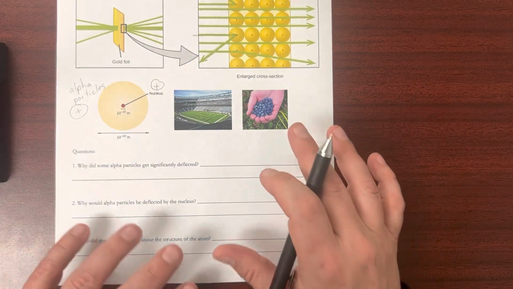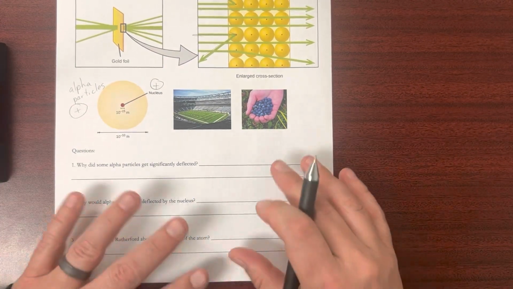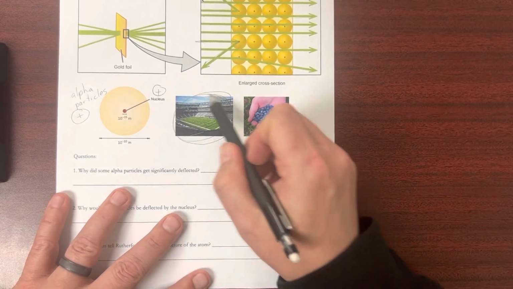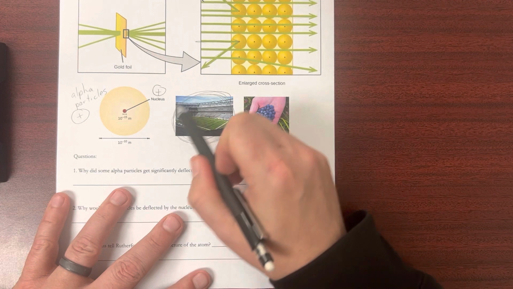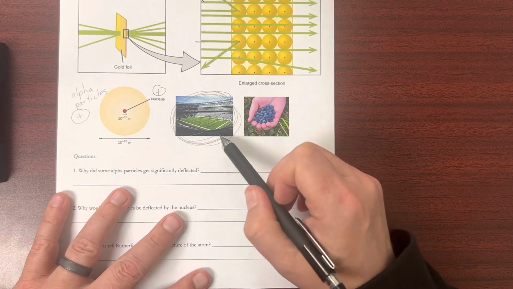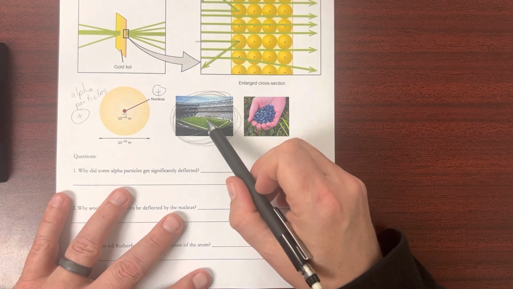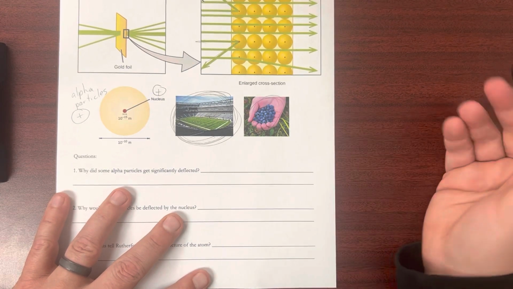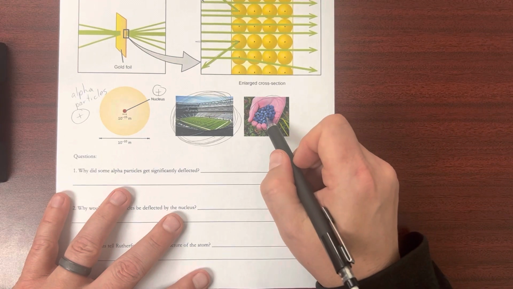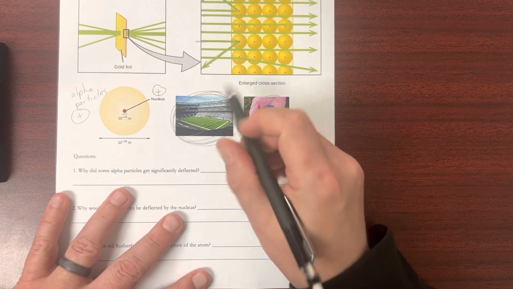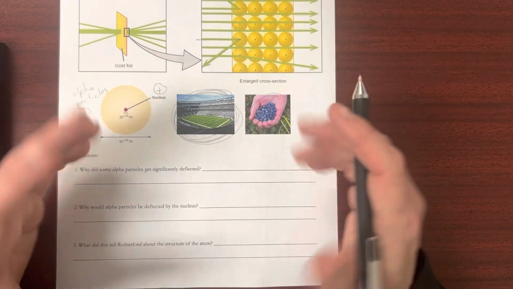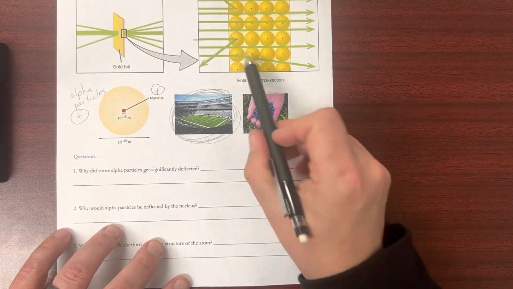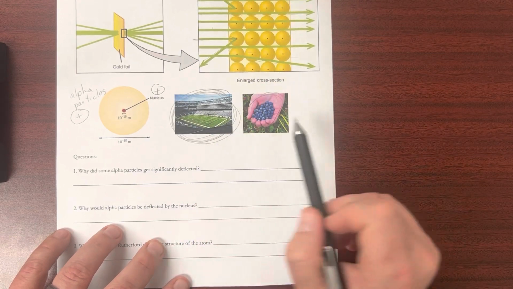To give you an idea of our current understanding of an atom, imagine a football stadium, okay? So this is a whole atom. This is the size, the volume of the whole atom, this football stadium. The nucleus of this atom would be about the size of a blueberry. A very small nucleus in a very large volume. So that's why most of these just pass right through. The alpha particles just pass right through because they're going through all this empty space.